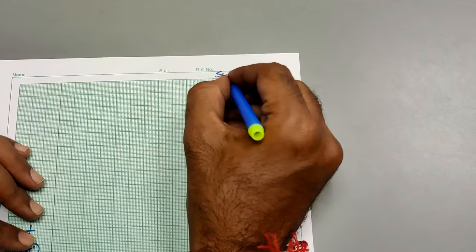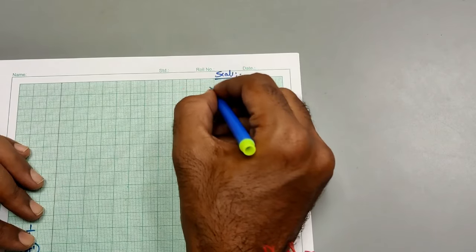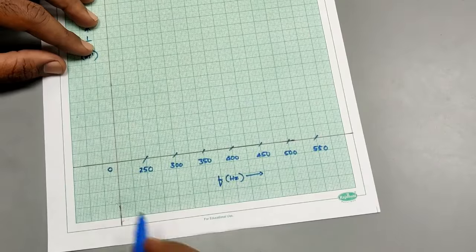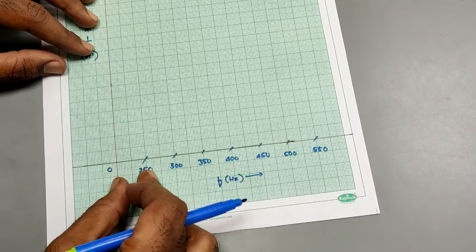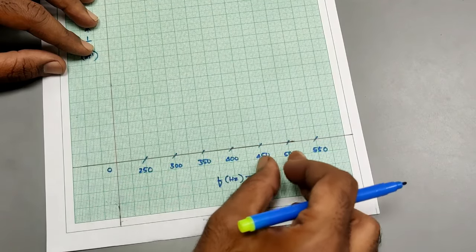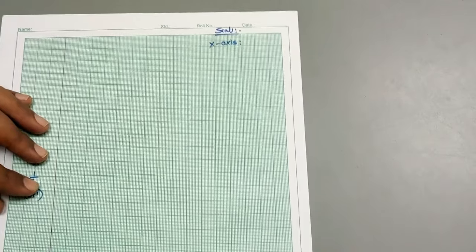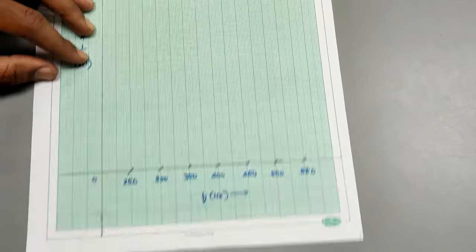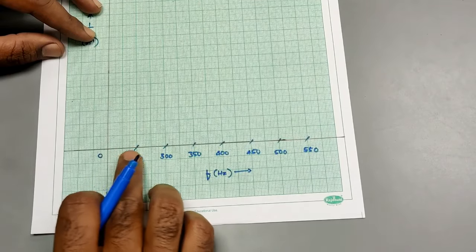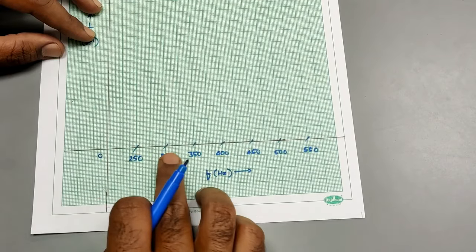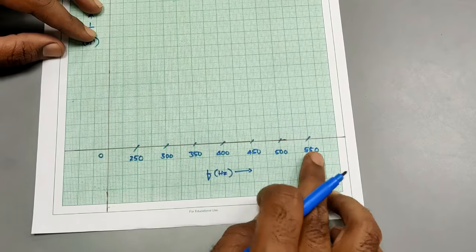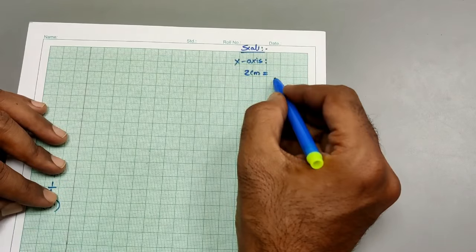Okay, now let us write the scale of this x axis. See, we'll write the scale. For the x axis, what is the scale that we will write? We have plotted every value per 2 centimeter. For every 2 centimeter we have taken one value. So here I will write for x-axis 2 centimeter equal to, because from the origin to 250 is 2 centimeter, and this is also 2 centimeter. So for every 2 centimeter I have plotted one value. That's why I am writing it as 2 centimeter equal to.